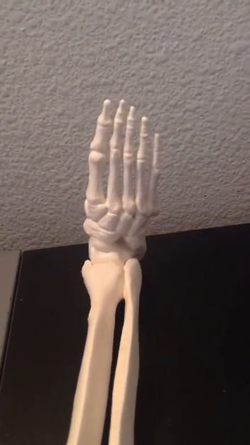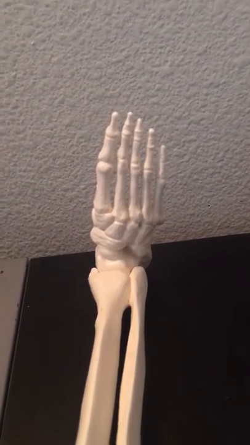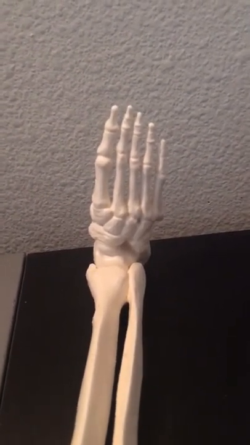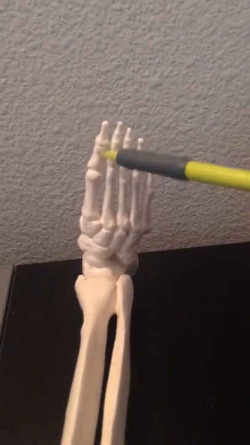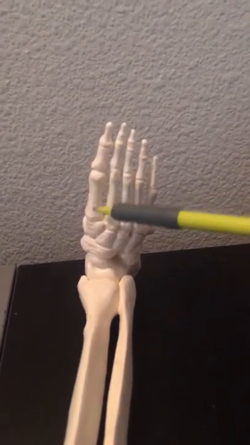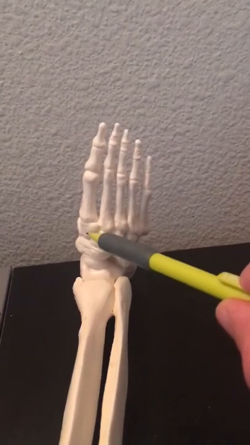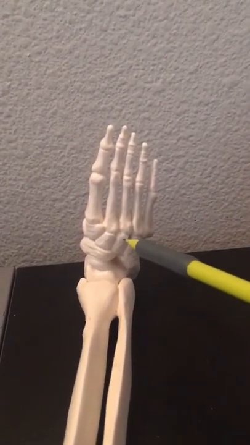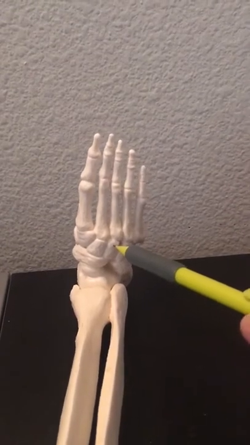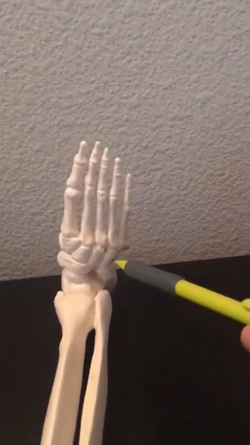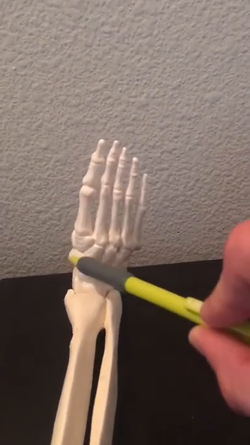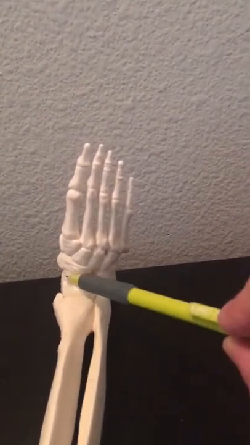This last piece is going to be the bones of the wrist and foot, and we are going to be starting with the phalanges of the foot, the metatarsals, and then we're going to go to the medial cuneiform, intermediate cuneiform, lateral cuneiform, and then we're going to go to the cuboid, the navicular, and the talus, and then the calcaneus is going to be on the heel.